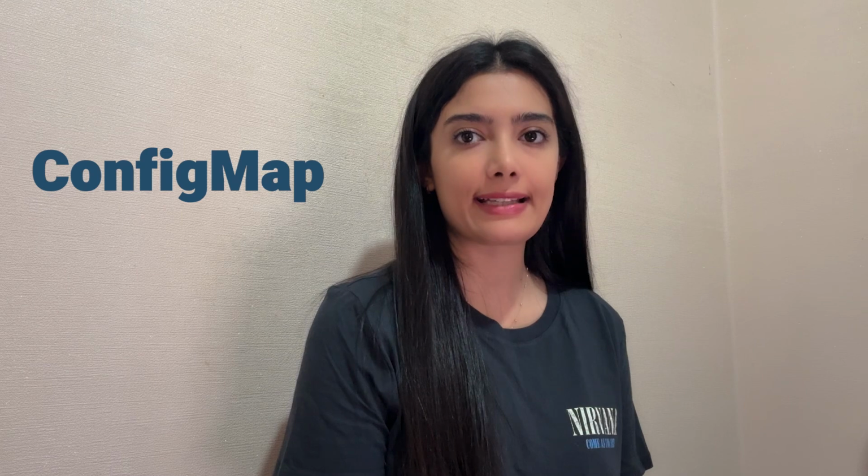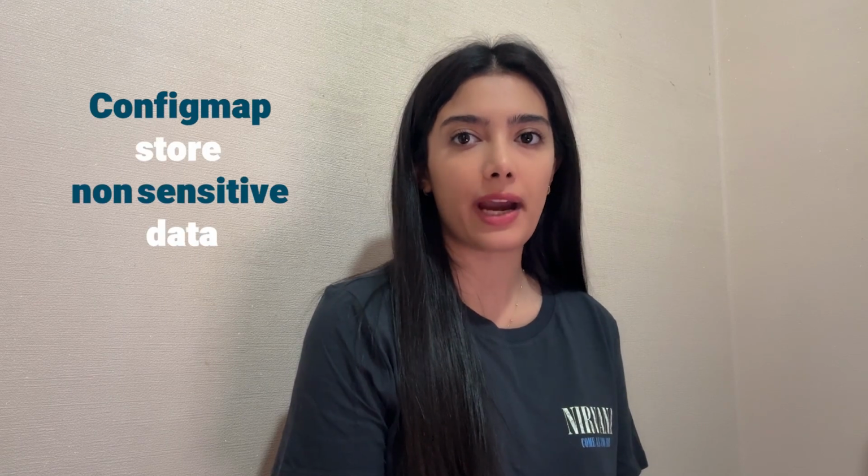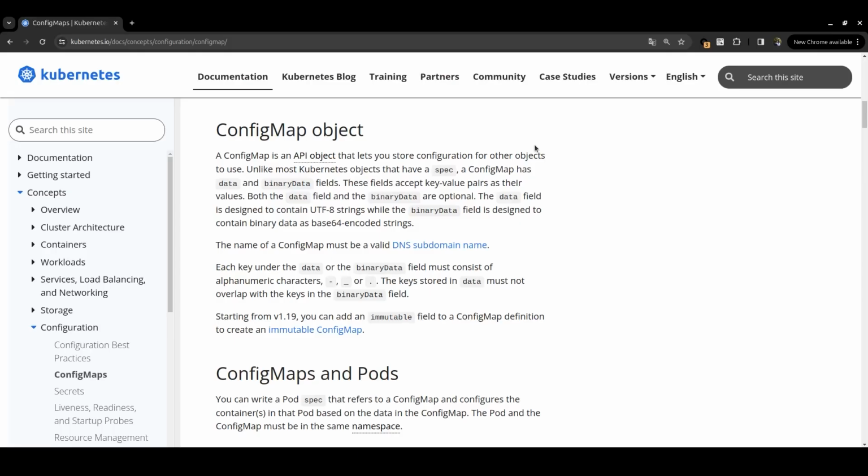Today we are going to learn ConfigMaps and Secrets in Kubernetes. ConfigMaps are an API object in Kubernetes that can store non-sensitive data as key-value pairs. This enables applications to consume configurations separately from their code. ConfigMaps can be created from files, directories, or literal values and can be used by pods as environment variables.